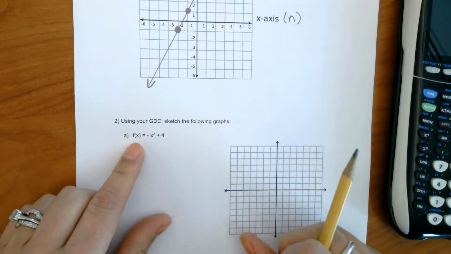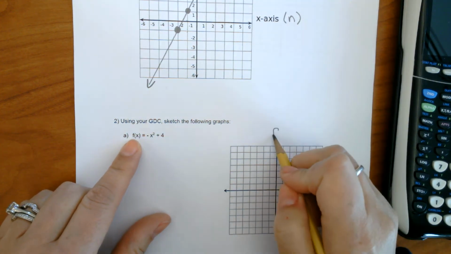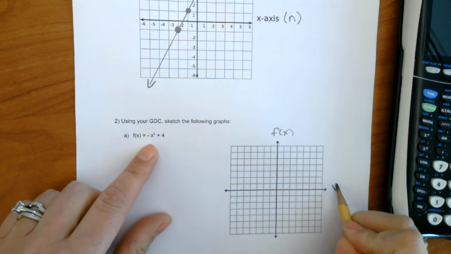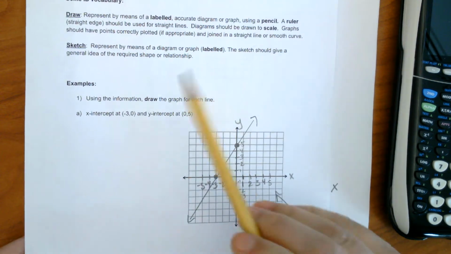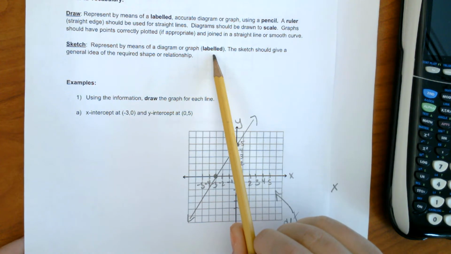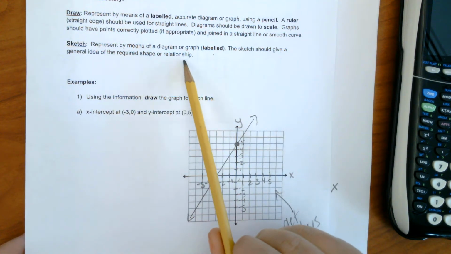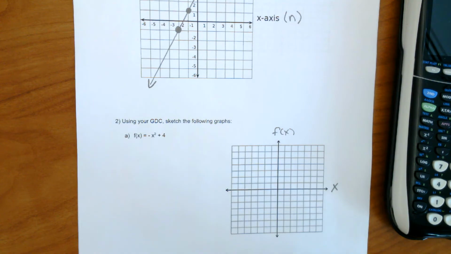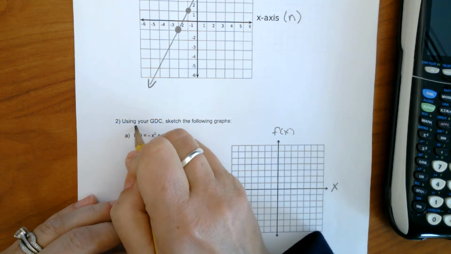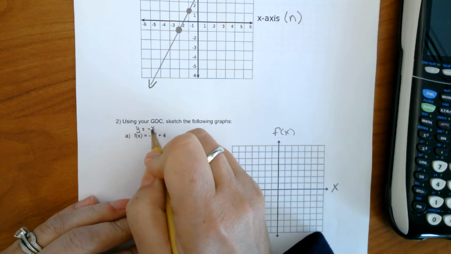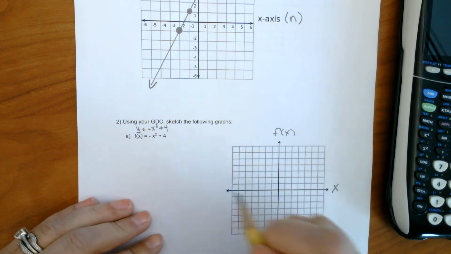So, remembering, this is a function, so this is f of x, and this is x. And remember, for our sketch, it does say right here that we need them labeled. And it should give a general idea of the required shape. So let's see what it looks like on the GDC. So remember, f of x is our y. So this is y equals negative x squared plus 4.